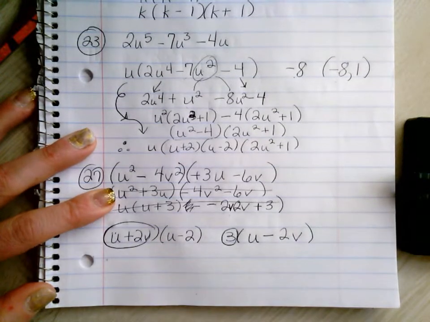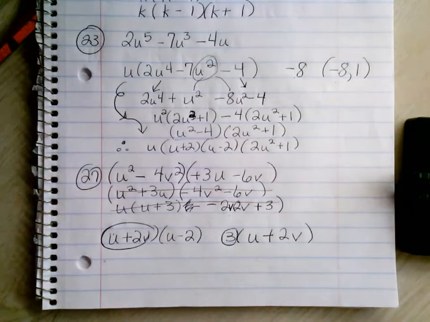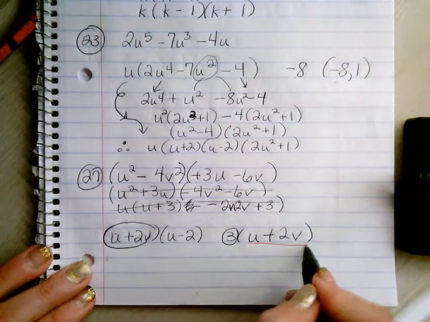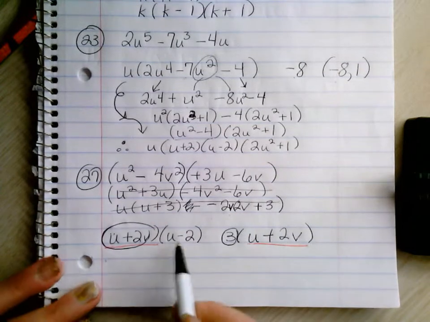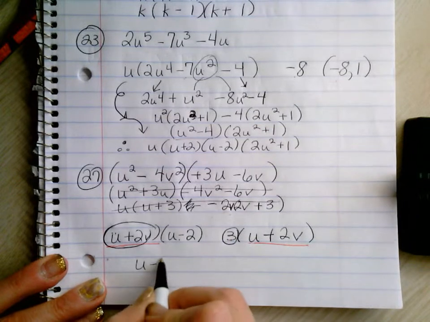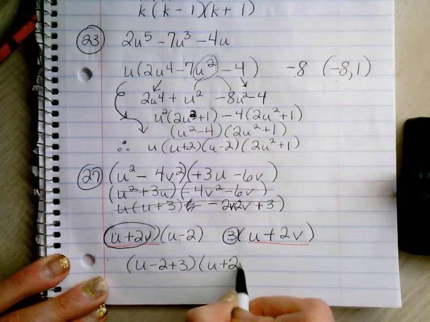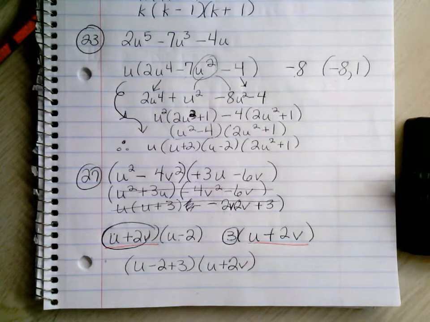So, you combine this with this, U minus 2 plus 3, because they both get multiplied by that. Okay? If at first you don't succeed, try again.